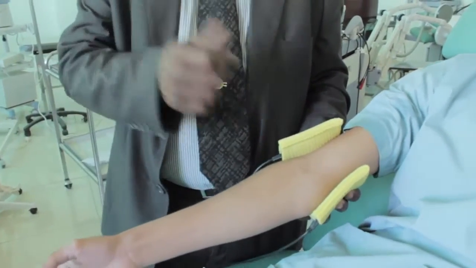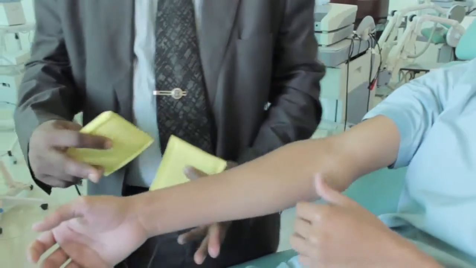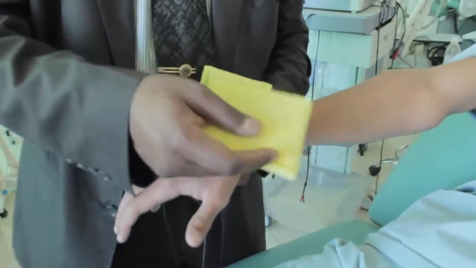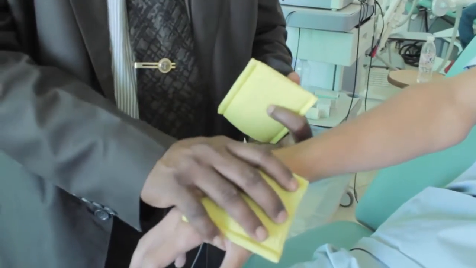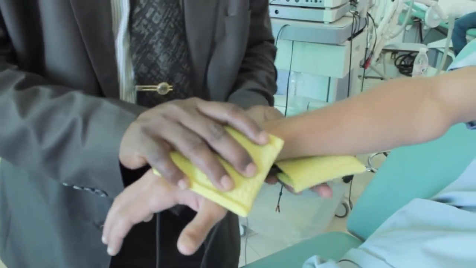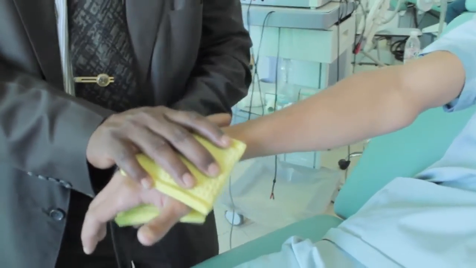If it is De Quervain's disease, problem with the tendons of the thumb, then anode on the tendons, cathode on the opposite place, or here or here.